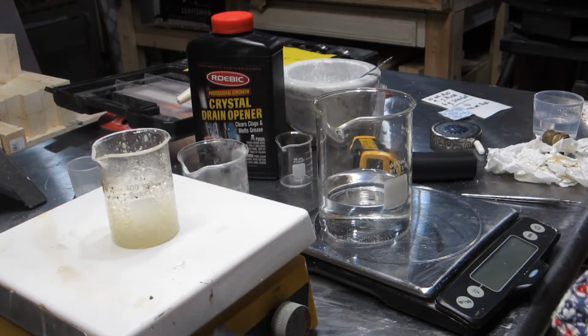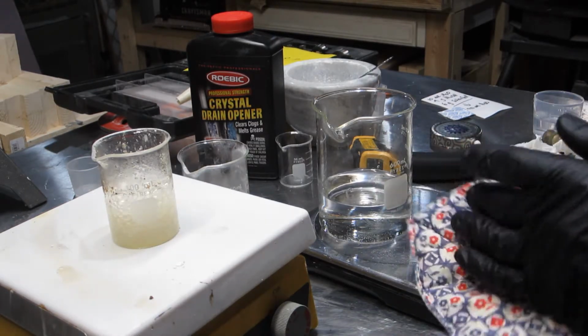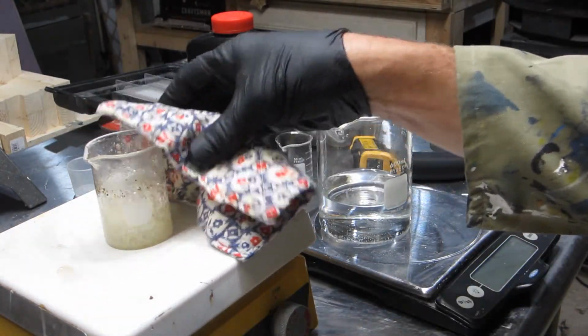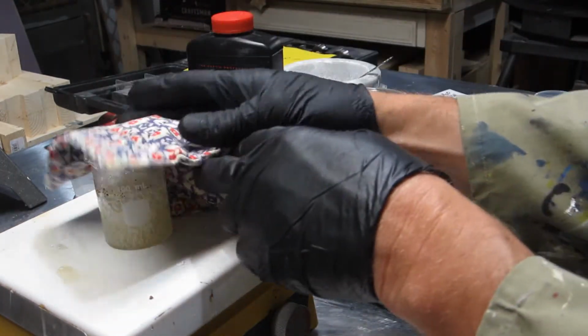Okay, so we'll turn off the heat here, and I'm going to pour it into the water. Oh, maybe I should have a bigger hot mat, eh?